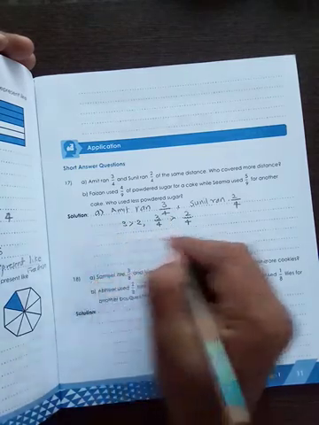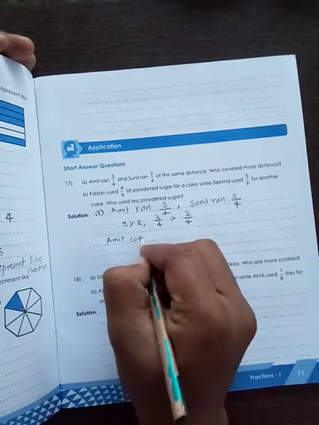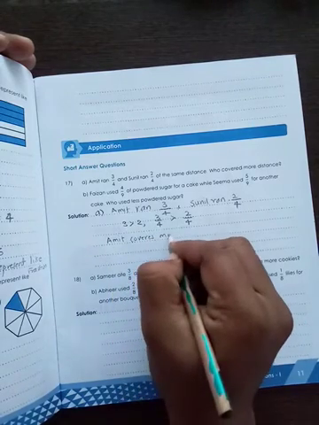You can write down that Amit covers more distance.